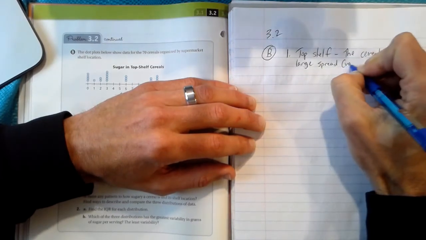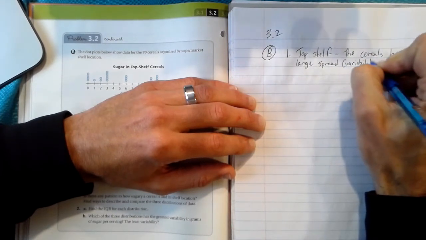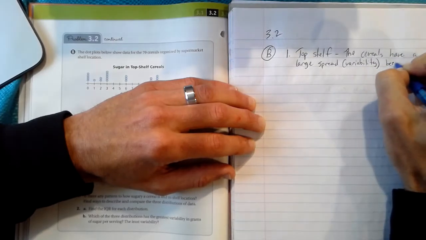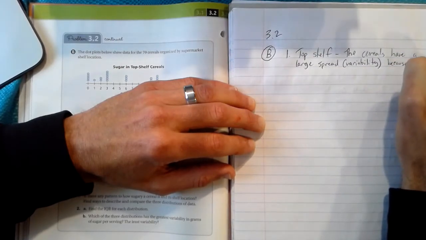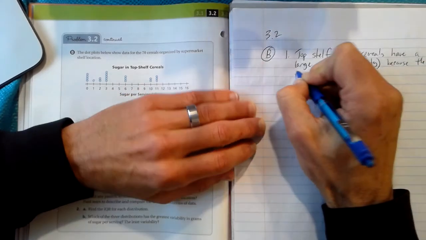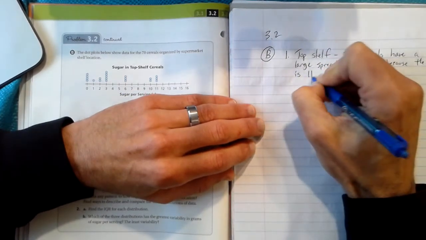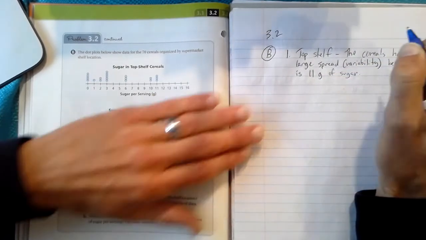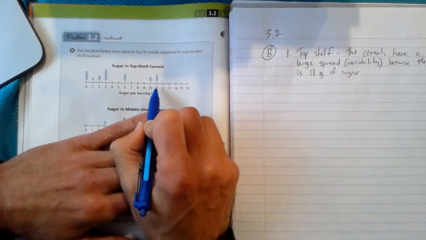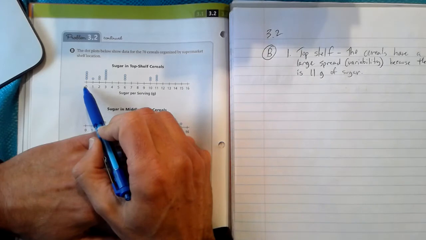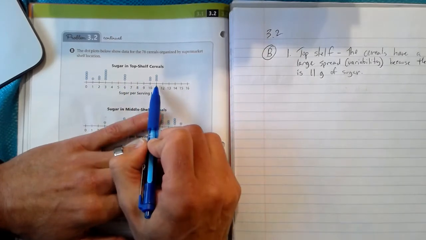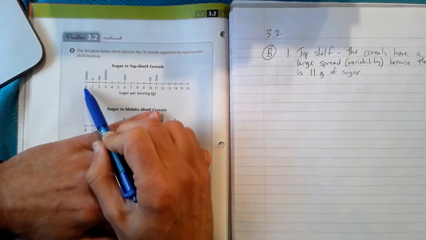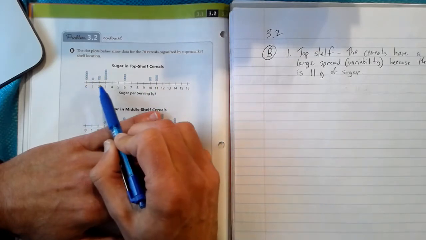That's variability, because the range is 11 grams of sugar. Right, well, how did I get that? Well, the highest amount of sugar content is 11, and I have some cereals that have no sugar content at all. So I can have options with high sugar or no sugar. That's a huge spread, isn't it?